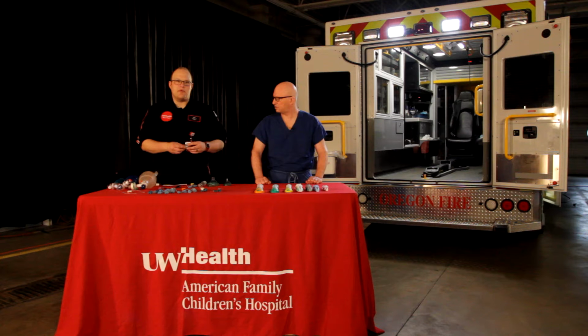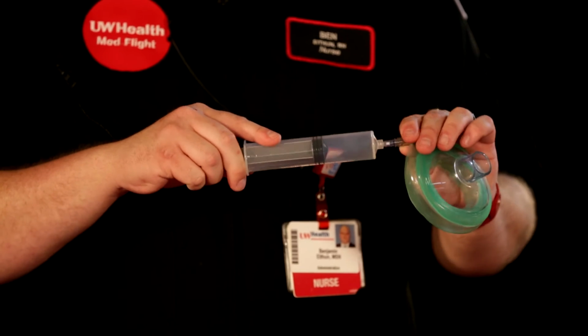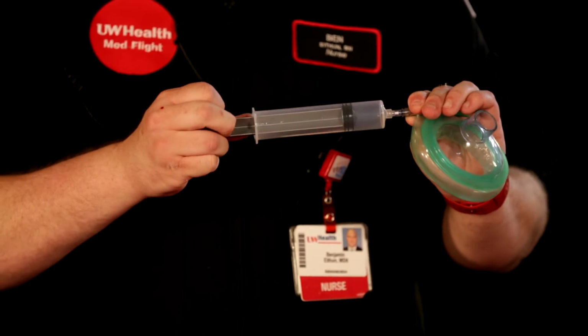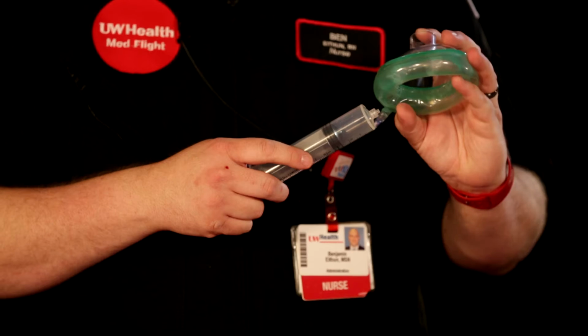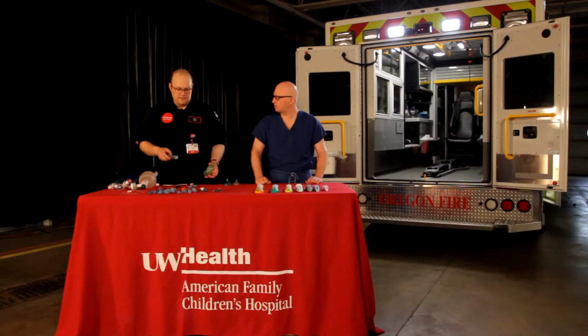The one thing also to remember with peds is that because of their size variation, sometimes you need to do adjustments. Most of the bag masks that I use have these ports where you can actually add some more air into the mask, so that if you're not getting a great seal, you can make some adjustments. So anytime you do a bag mask ventilation, just make sure you have a syringe so that you can either decrease or increase the amount of air within the bag.